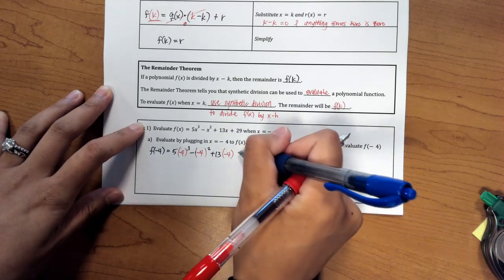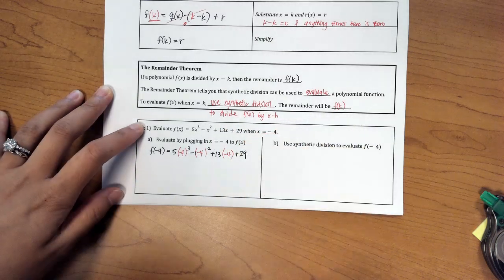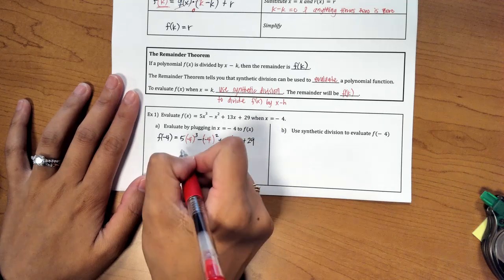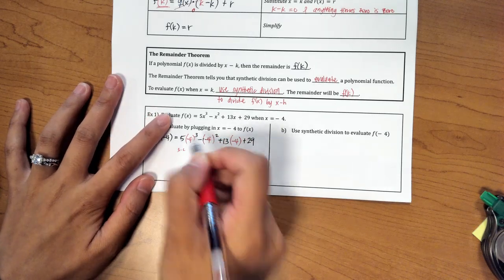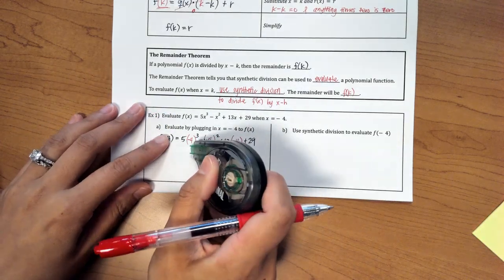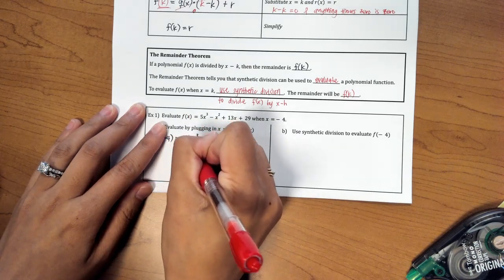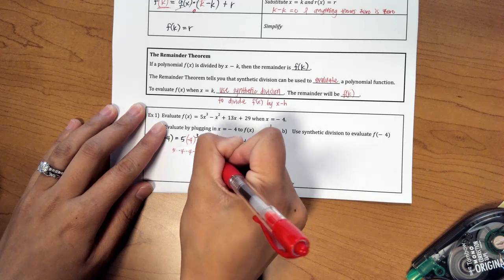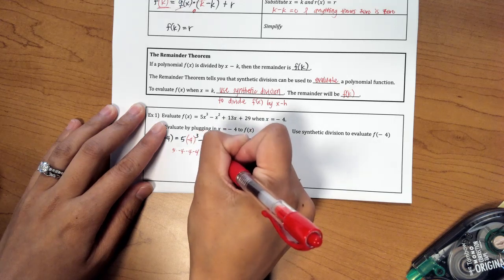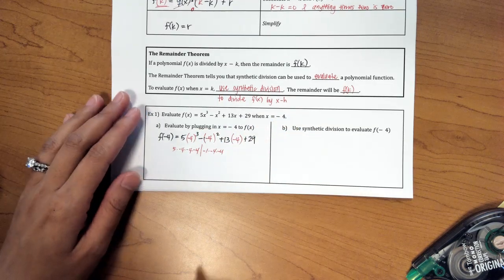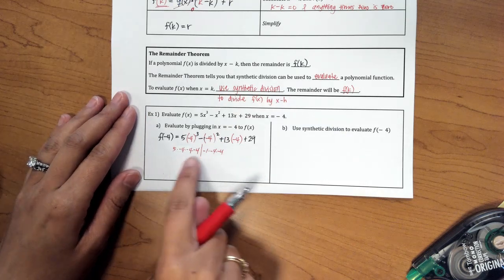And you guys see how it's getting pretty tedious. Plus 29. Well, this is 5 times -4, -4, -4, and then this is -1 times -4, -4, right? So just so you guys know that this is going to be a negative number.